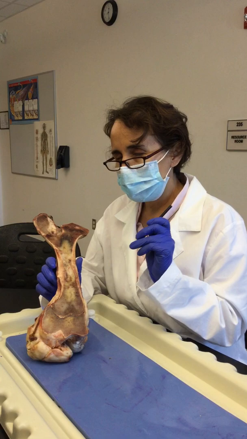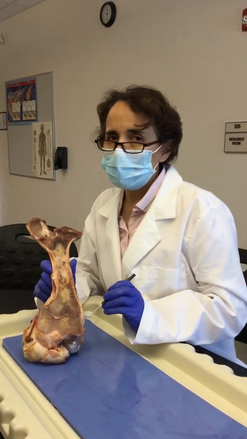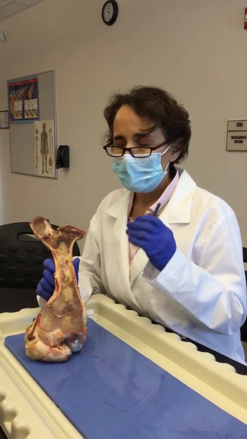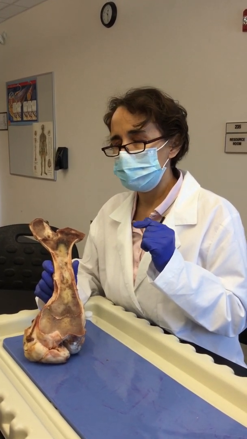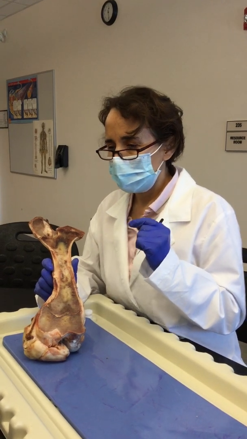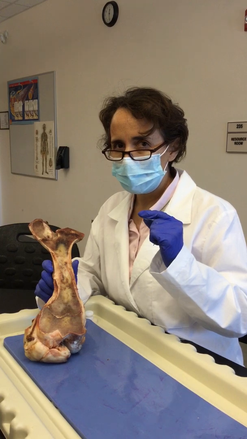Now, when I mention osteoblast, osteoblast is the precursor of the osteocyte. So it's the most immature form of an osteocyte. Whenever you hear the blast suffix in words, that means an immature cell.